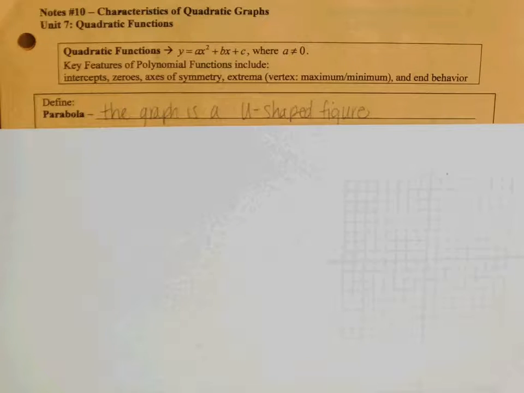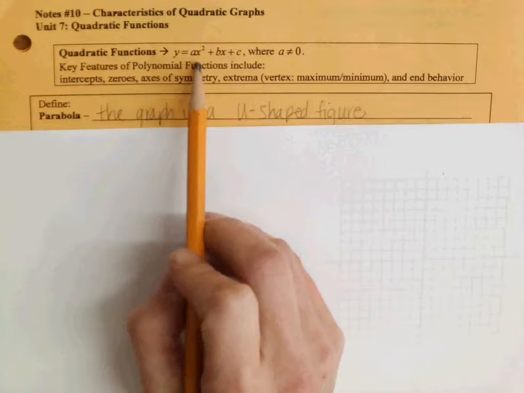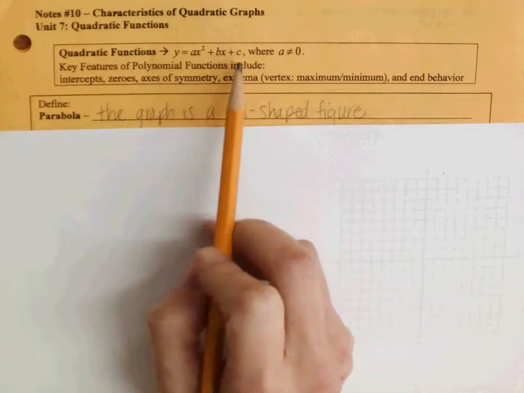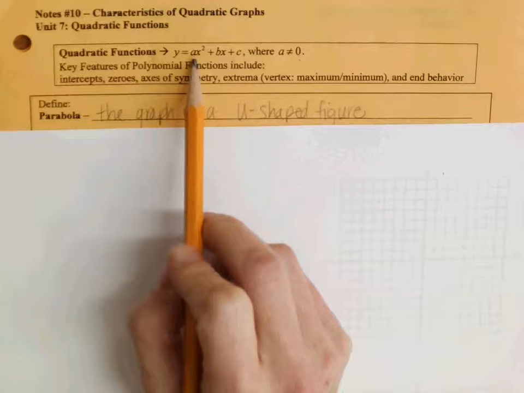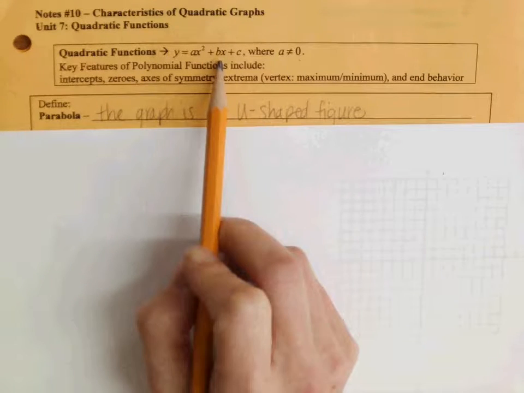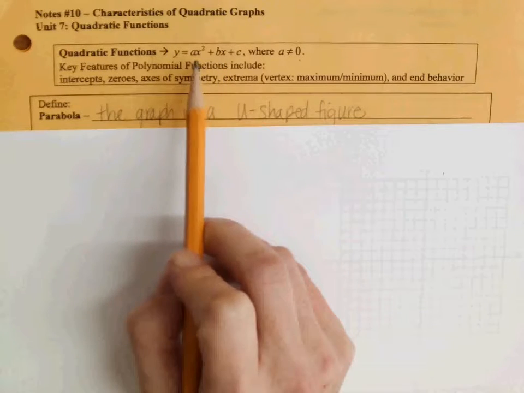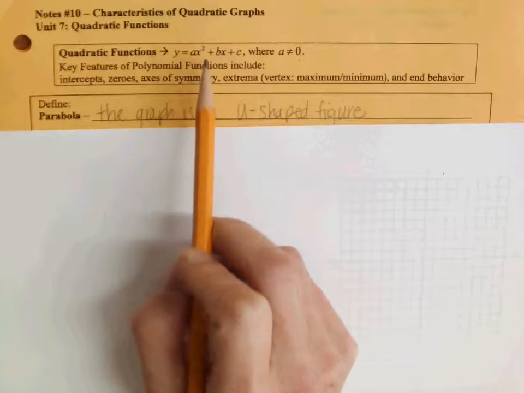So, a quick reminder that our quadratic function is y equals ax squared plus bx plus c, where a cannot equal 0. So, think about this. If a equaled 0, 0 times x squared is 0, then there's no more x squared, then there's no more quadratic function, and it would just have the bx, which would just then be a linear function. Okay, so again, we need to have that ax squared to be able to have a quadratic function.